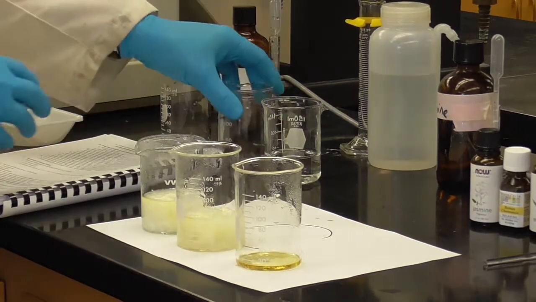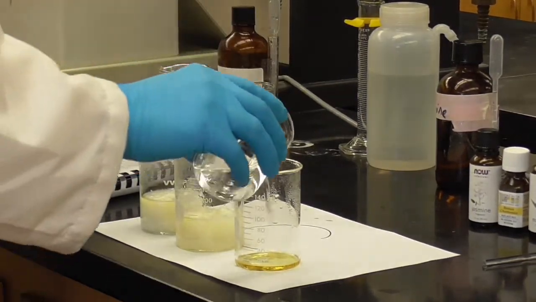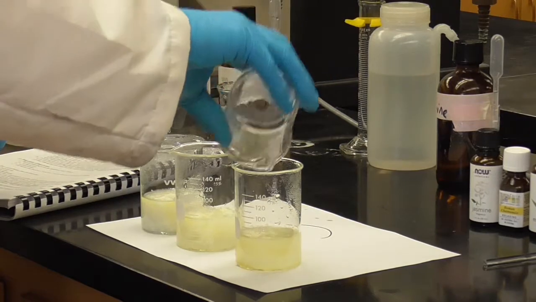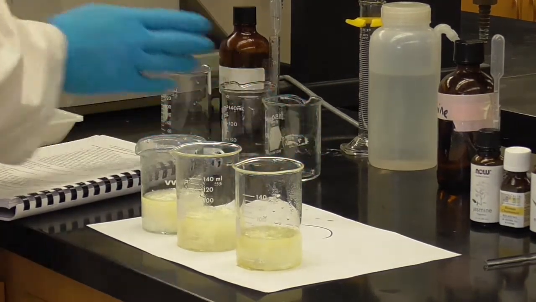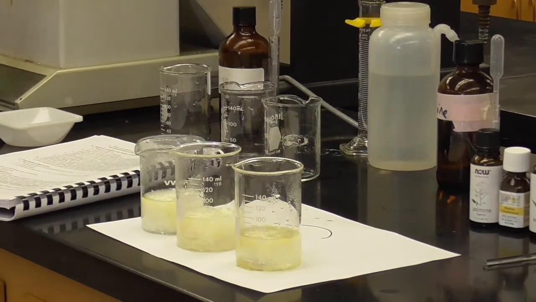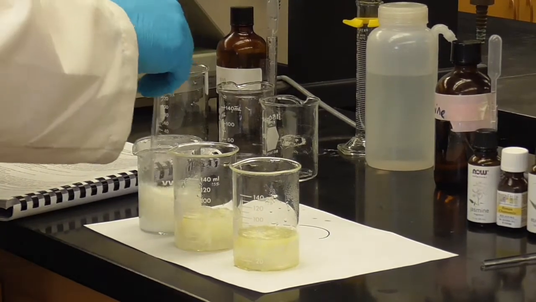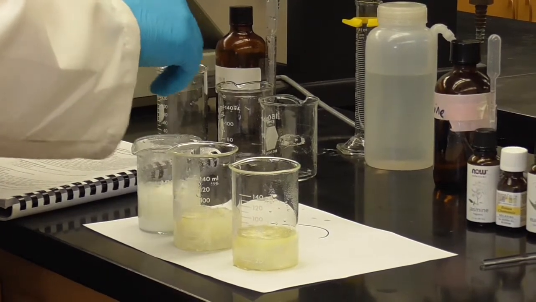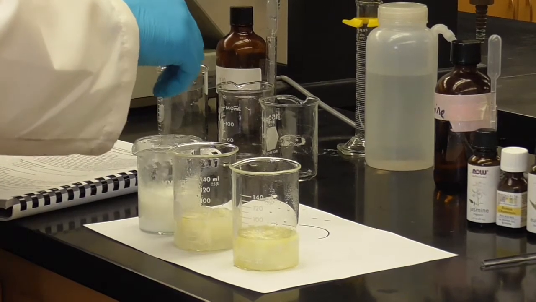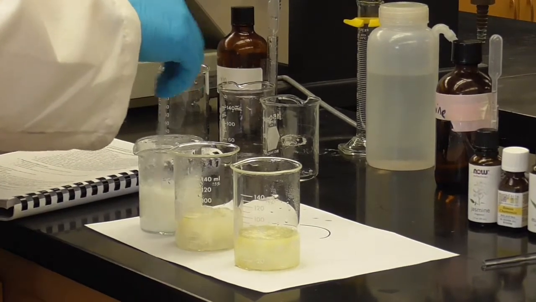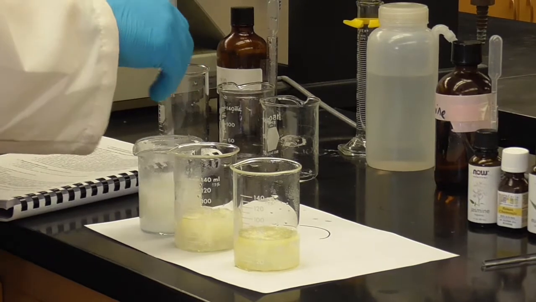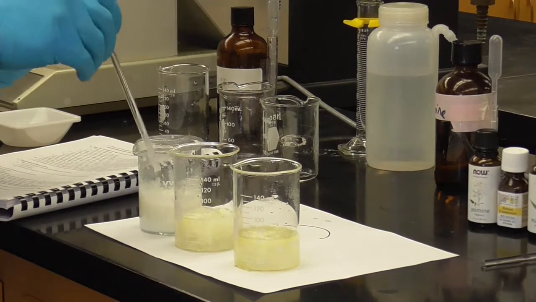Goes in here. And that goes there. All right, now we just mix them up here a little bit. So, beaker 1 is the one where we did it correctly, and because it's a little warm, it's runny, but as it cools off, it will thicken. So there we go.